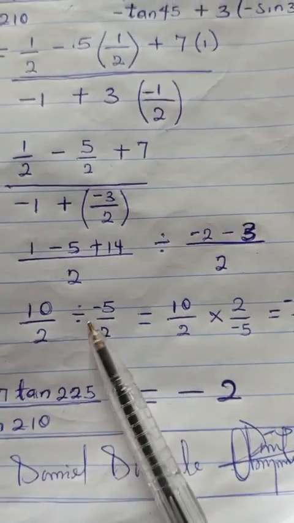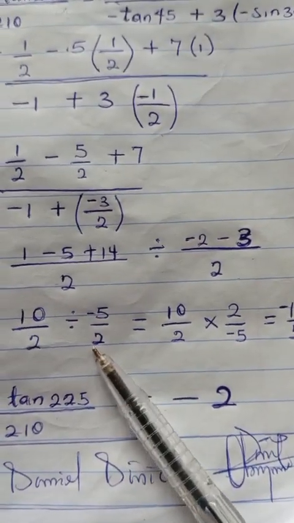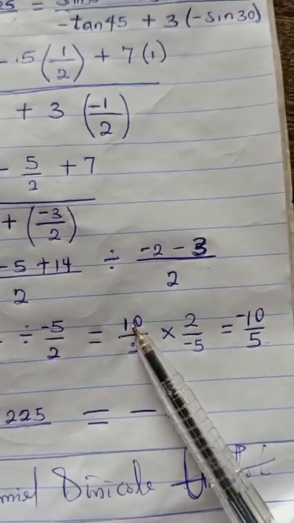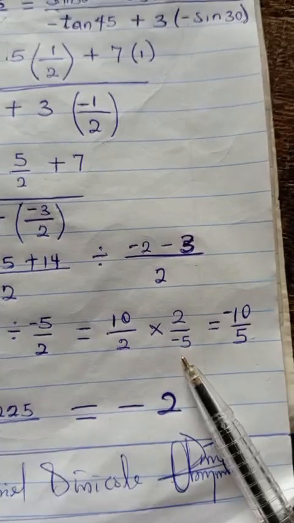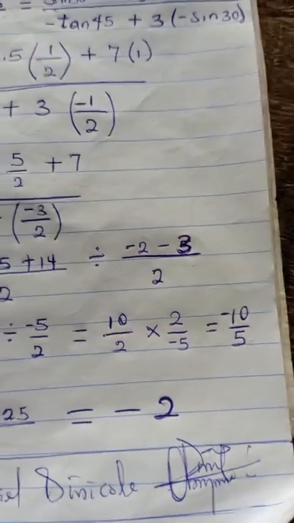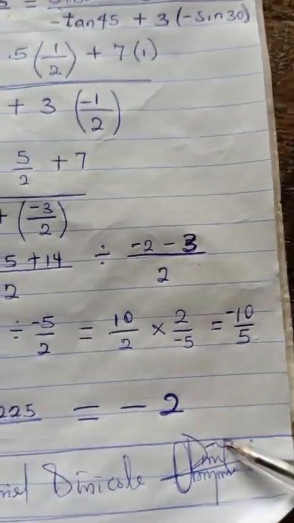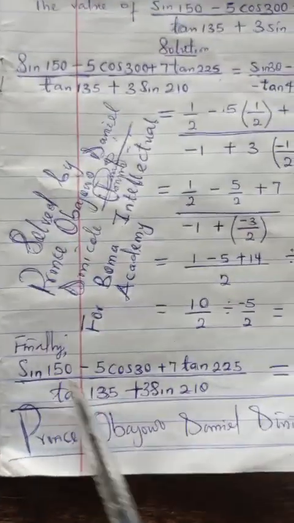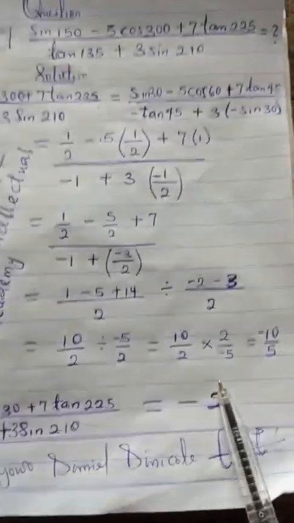Now, replacing the division sign with multiplication sign, we are going to have the reciprocal of these. On that note, we are going to have 10 over 2 times 2 over minus 5. Now, 2 cancels 2, we are going to have minus 10 over 5. Now, dividing minus 10 by 5, we have 2, which means the requirement which we are asked to solve earlier is equal to minus 2.